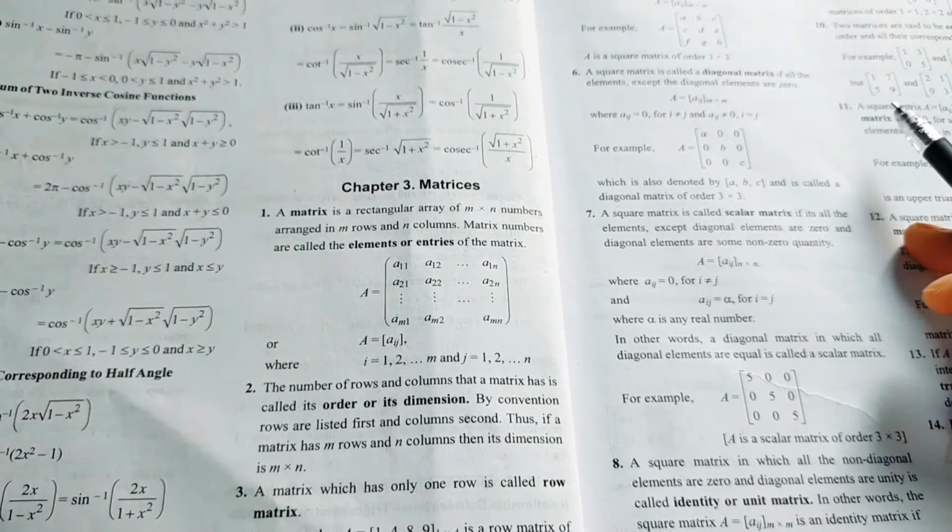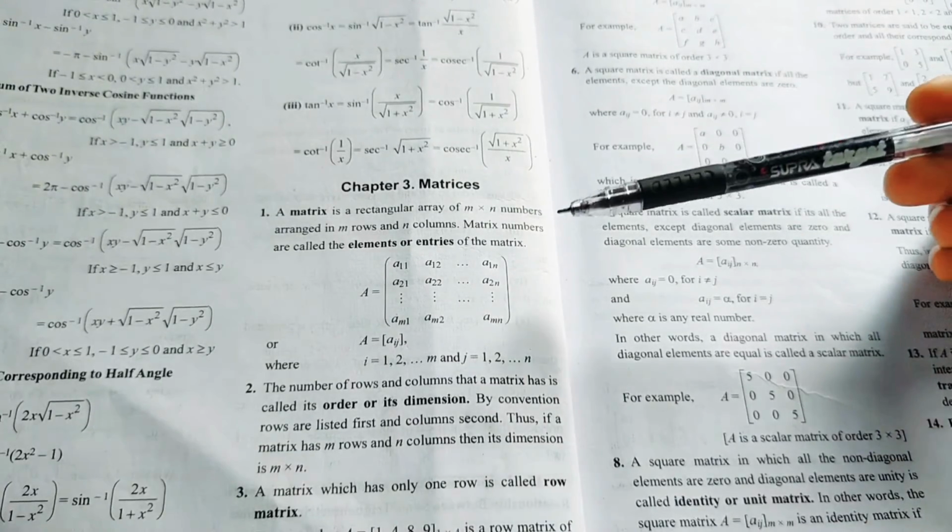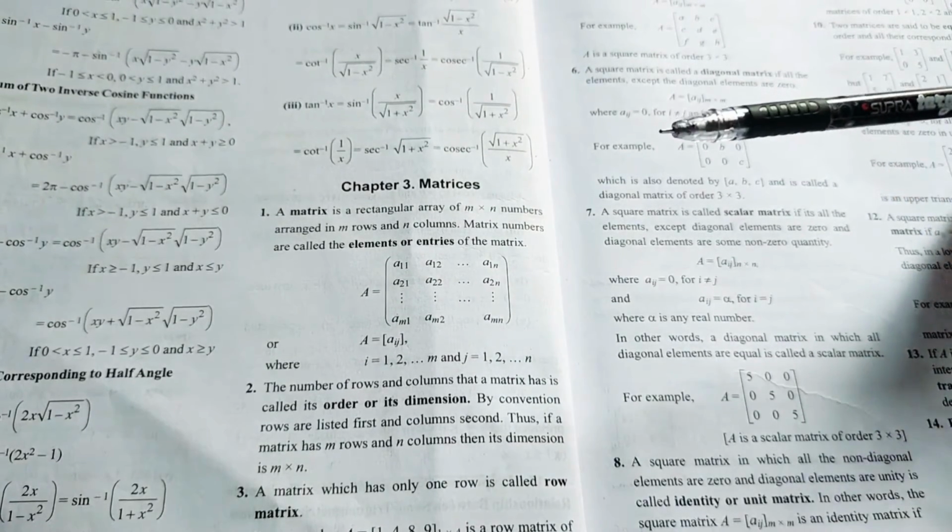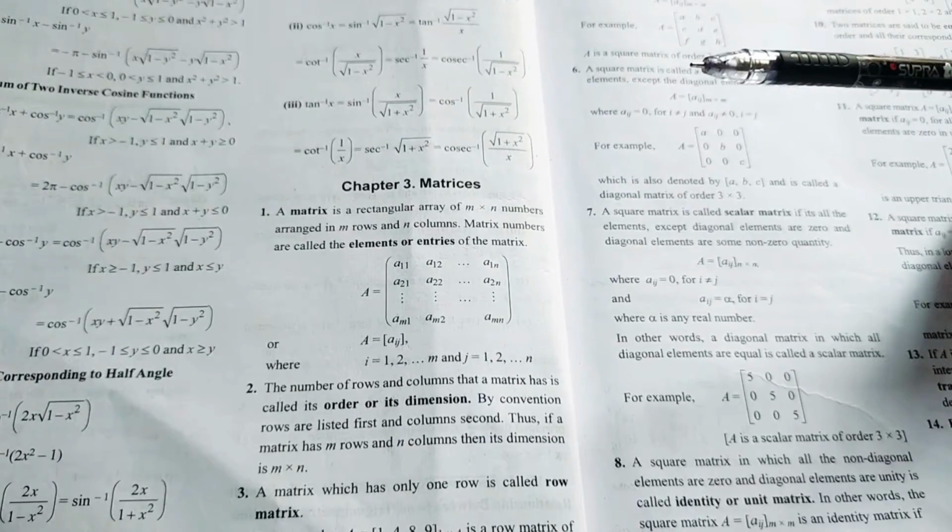So students, today in this video we will discuss directly from our notes so that in less time we can discuss more topics. So today we will discuss matrices of class 12th. So let's start with the basic definition of matrices.